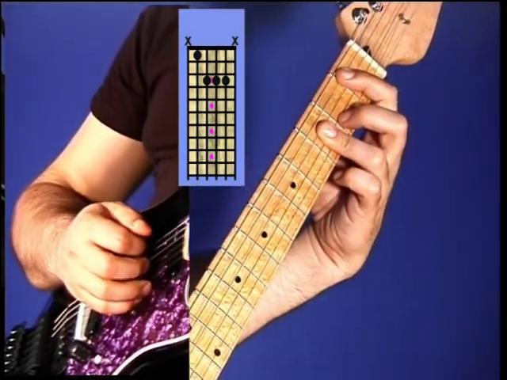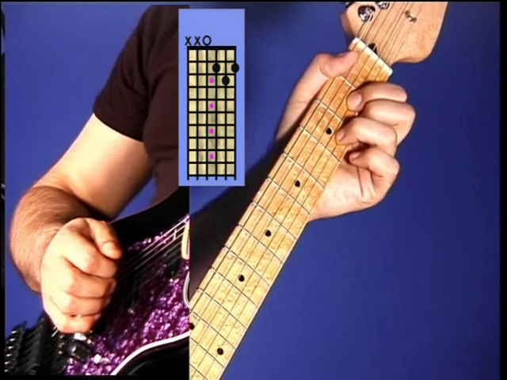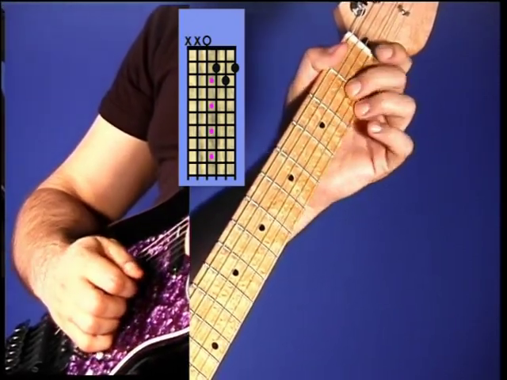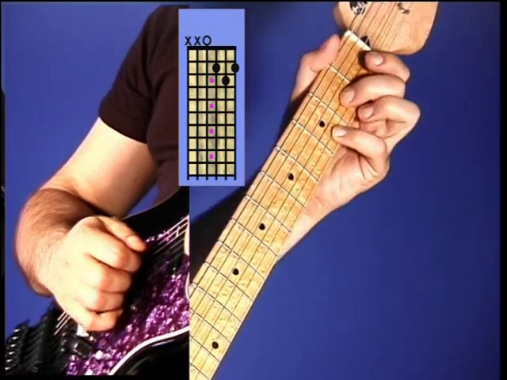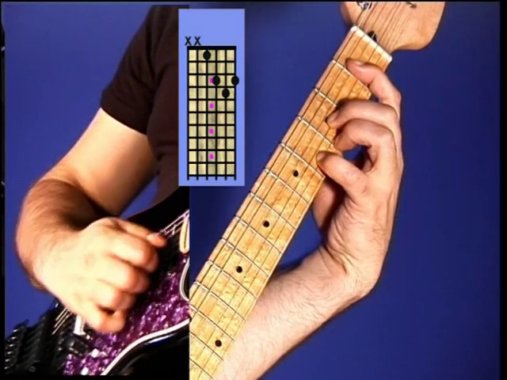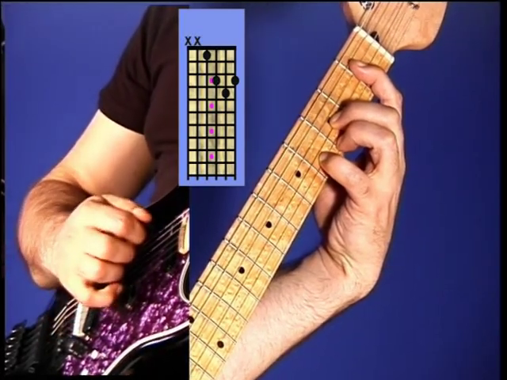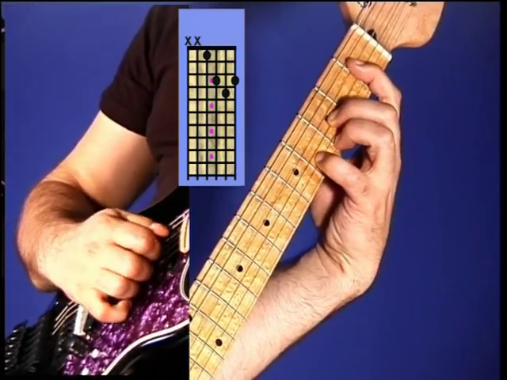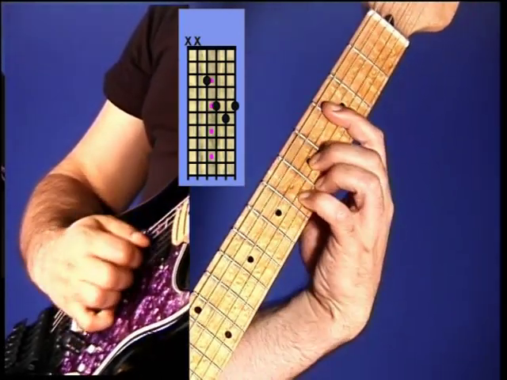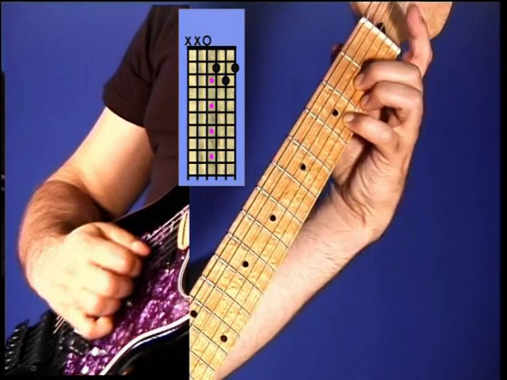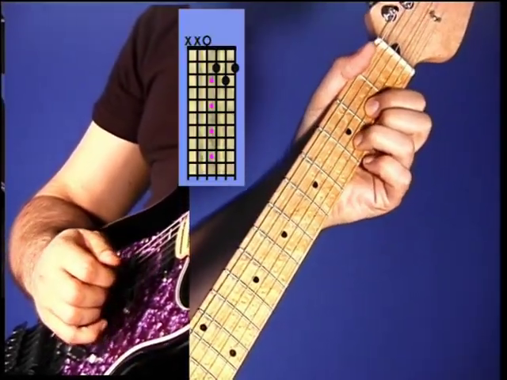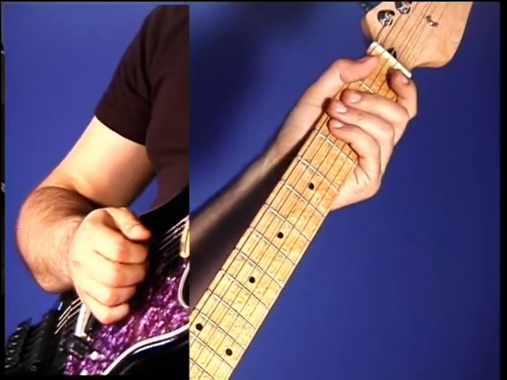Okay, let's do one more example with the open D. Normally fingered 1, 2, 3. We'll refinger that 2, 3, 4, move everything up a fret and bar the 4th string. Actually, just play the 4th string with your first finger, and now you have a movable chord voicing. And you can do this with countless other chords.